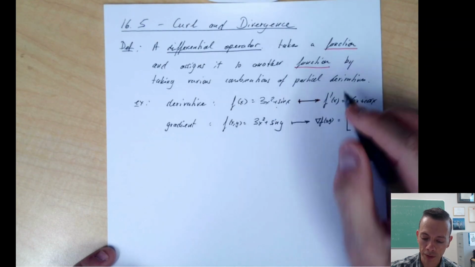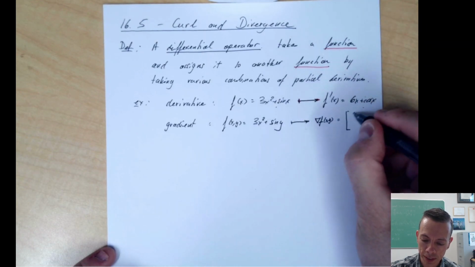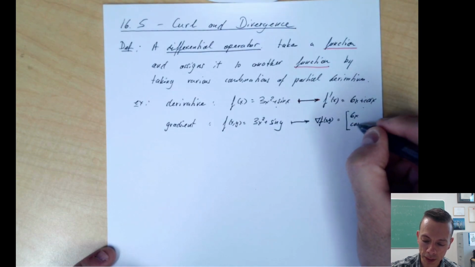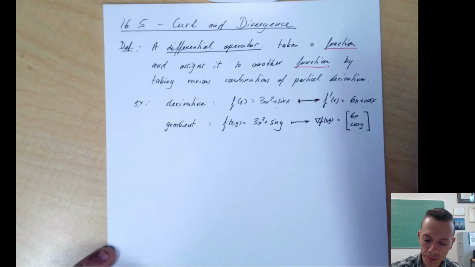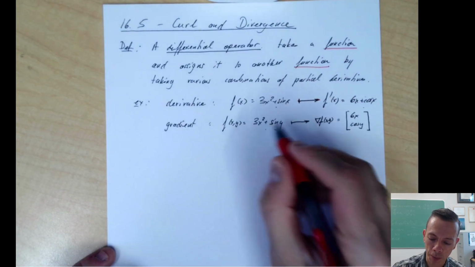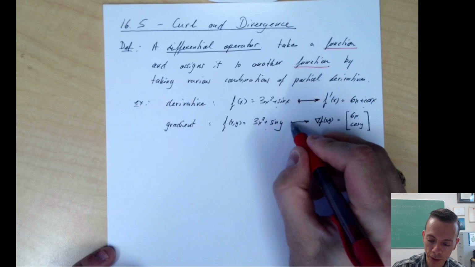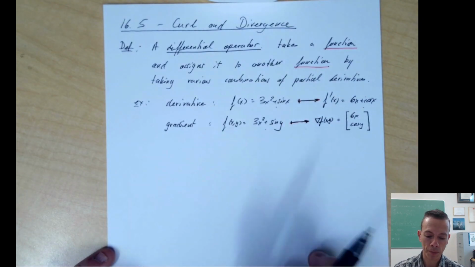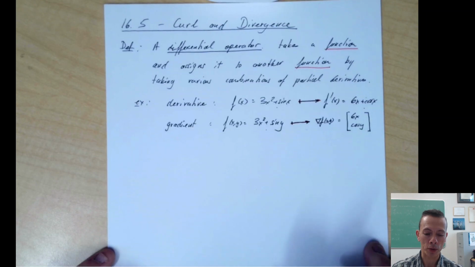The partial derivative with respect to x is 6x, and the partial derivative with respect to y of the same function is cosine y. So in this case, this operation takes you from a scalar function of two variables to a vector function of two variables. So these are the two that you have learned so far.